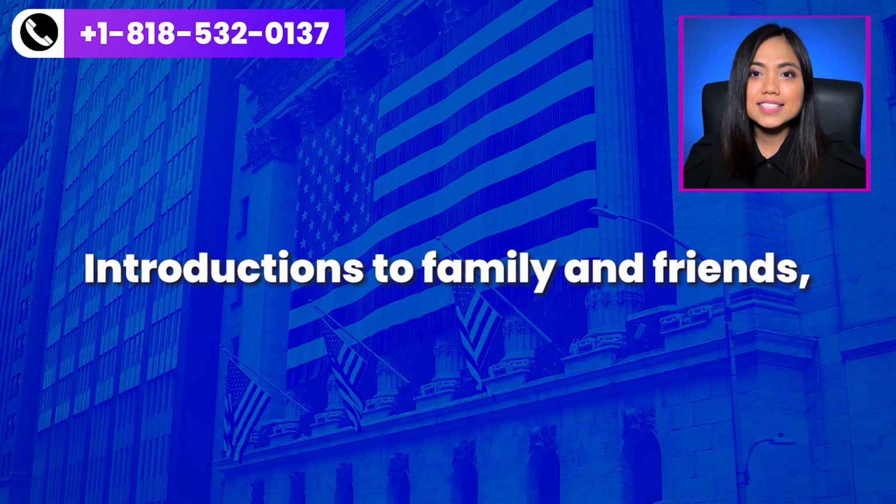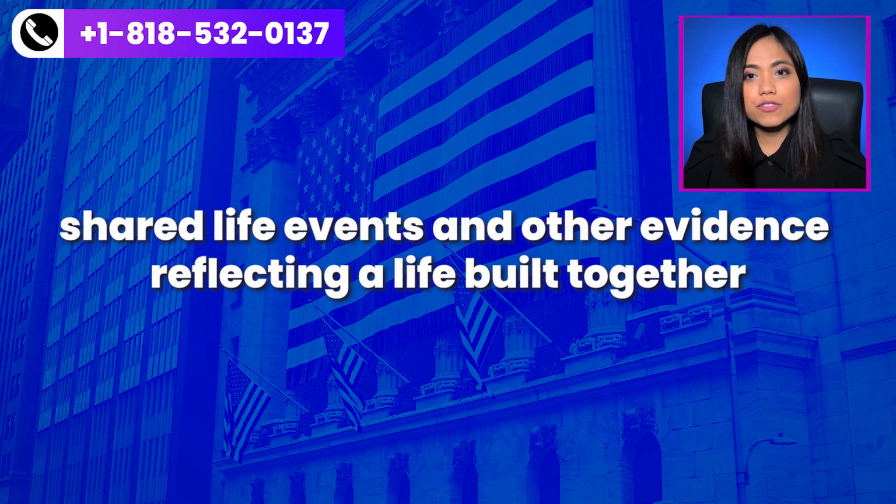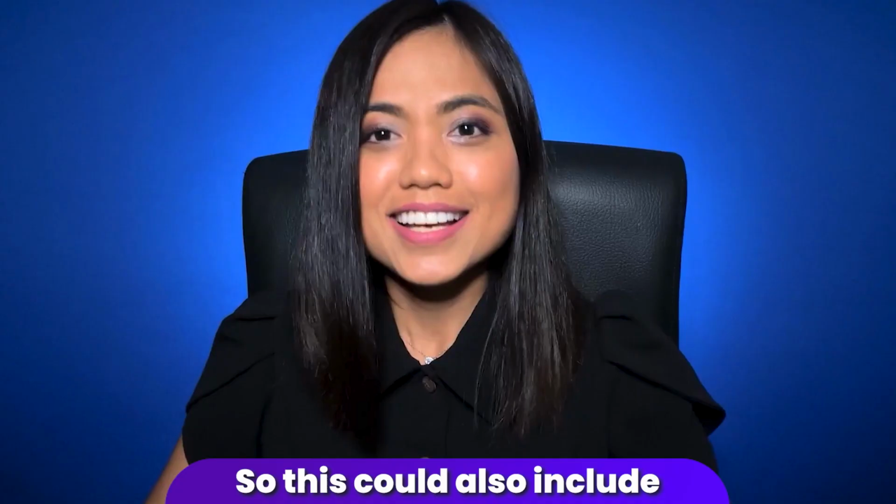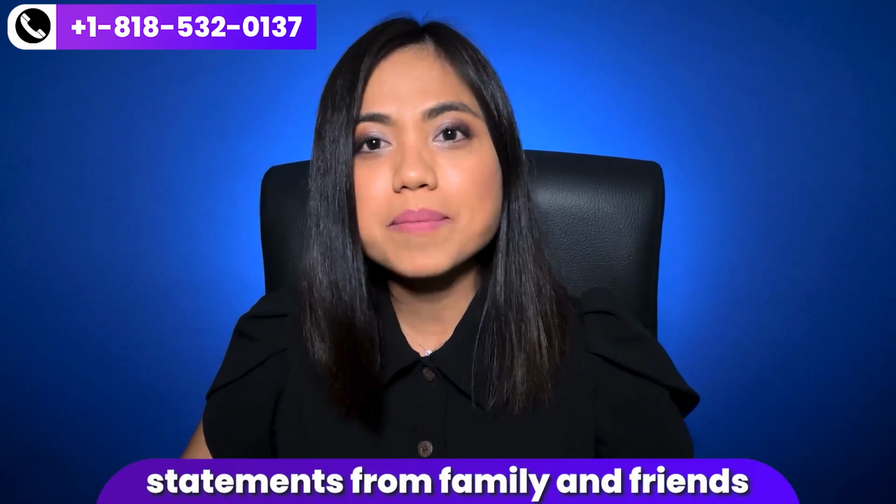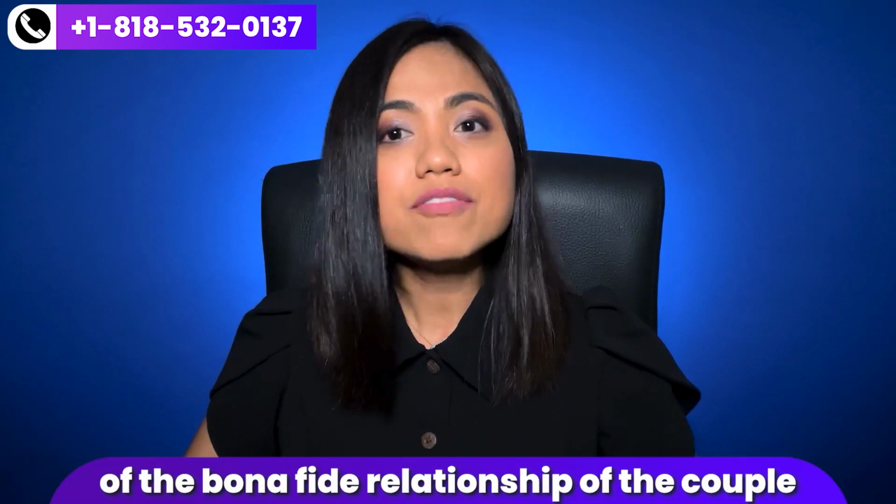While some evidence may overlap with the in-person meeting documentation, additional materials might include detailed correspondence demonstrating the serious and committed nature of the relationship, introductions to family and friends, shared life events, and other evidence reflecting a life built together. So this could also include statements from family and friends about their knowledge of the bona fide relationship of the couple. Again, these documents are not exclusive. Any documentation that is allowed and not prohibited may be presented to prove the bona fide relationship of the couple.